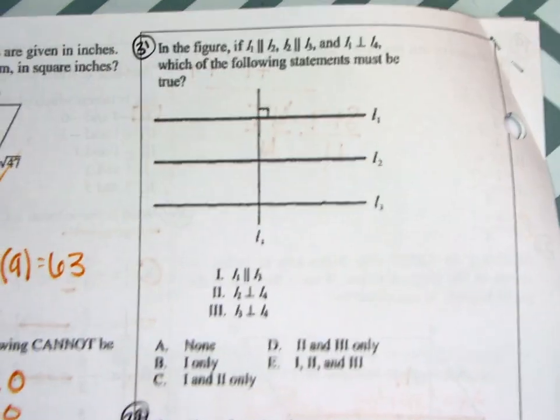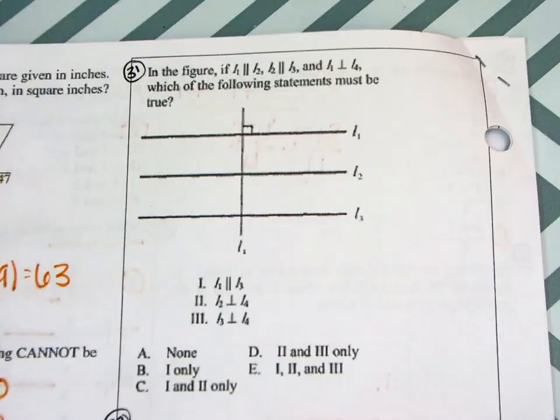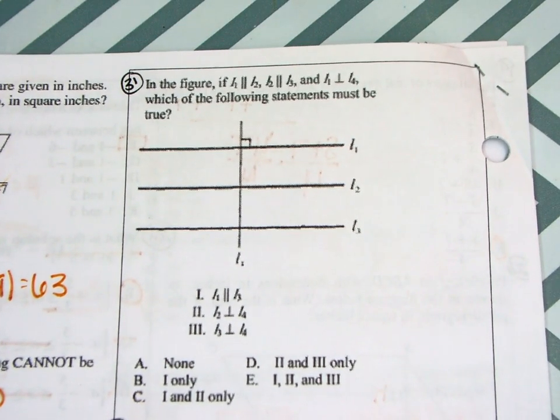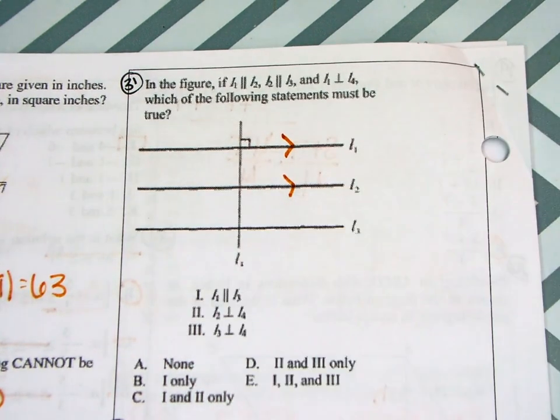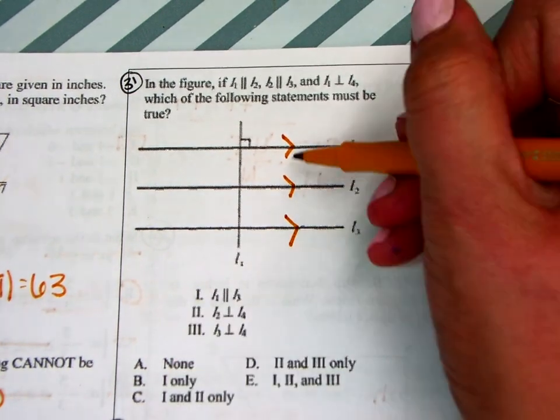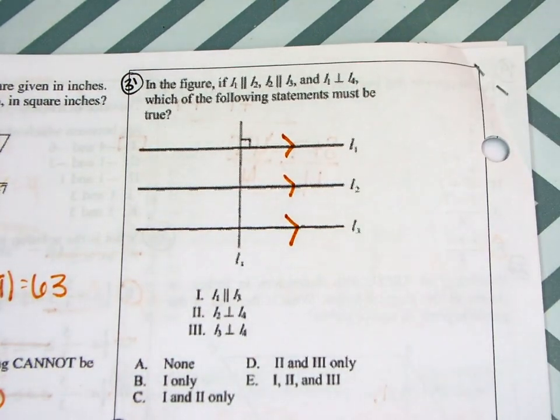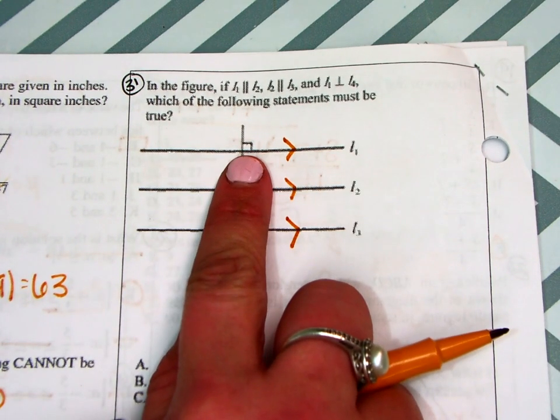Number 31, we are looking for which value is true. So in your answer, we say line 1 is parallel to line 2. So 1 is parallel to 2. And then it says 2 is parallel to 3. Well, 2 is parallel to 3, which ends up making all those lines parallel. Okay? And line 1 is perpendicular to 4.